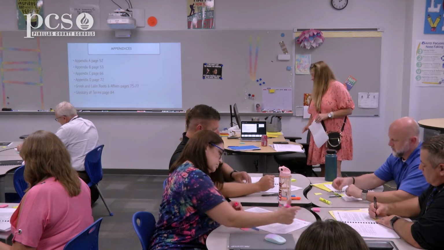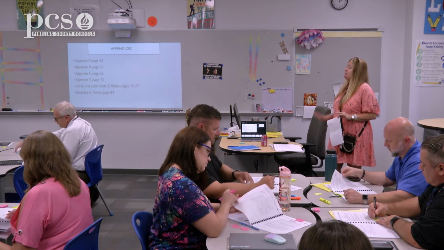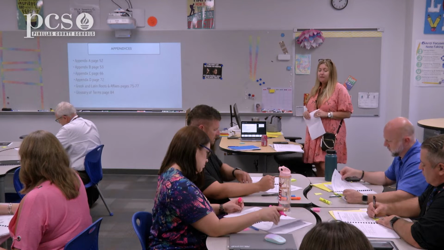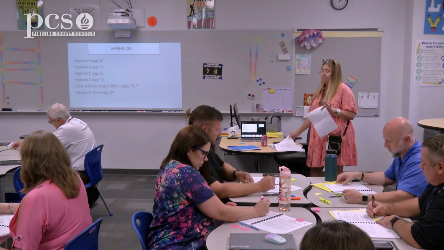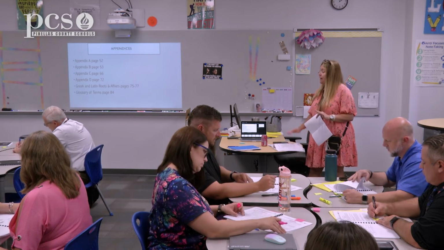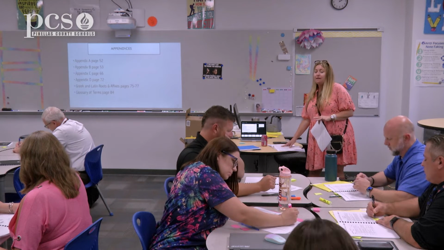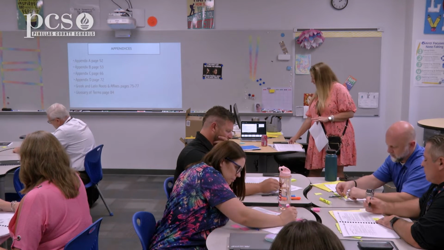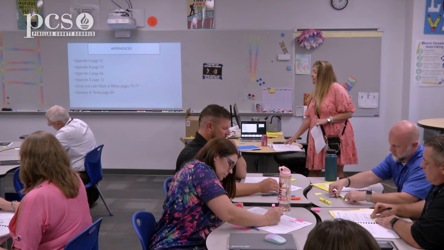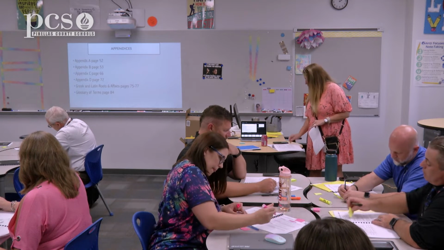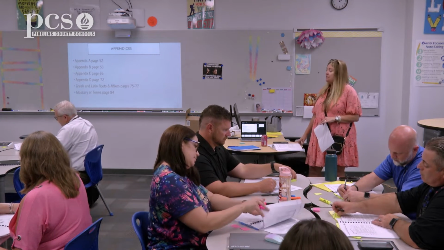Appendix C is all around the communication strand, so I love this because it defines the different types of writing. If you flip through it, you're going to get elaborative techniques, you're going to get narrative techniques, and then an oral communication, beautiful rubric.